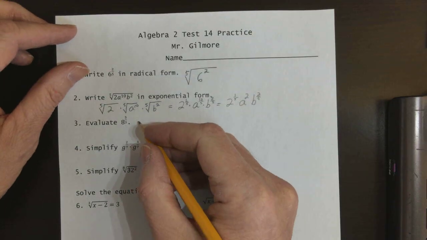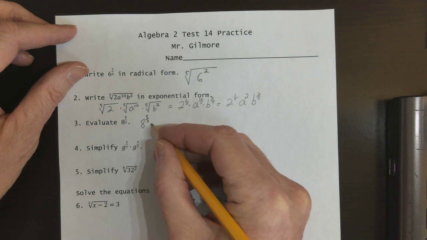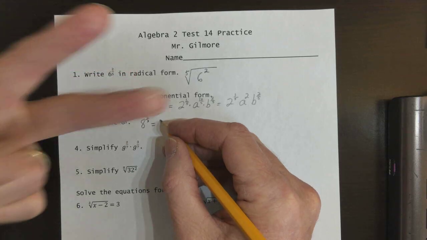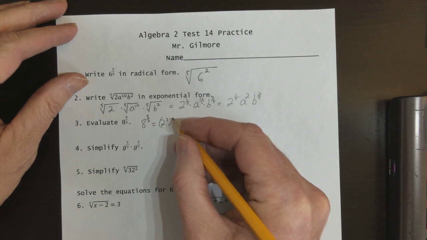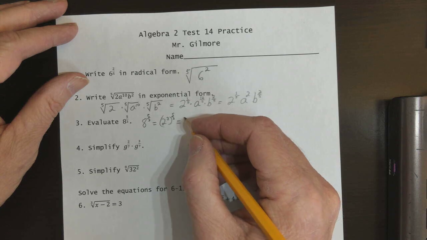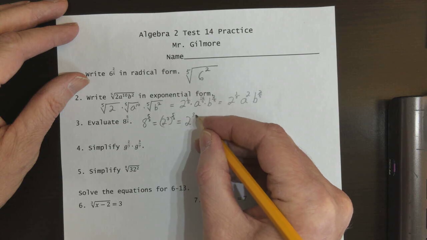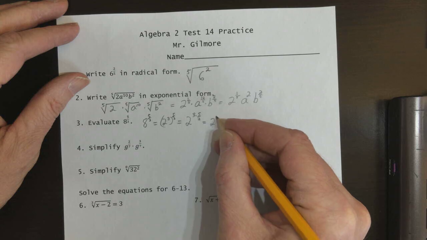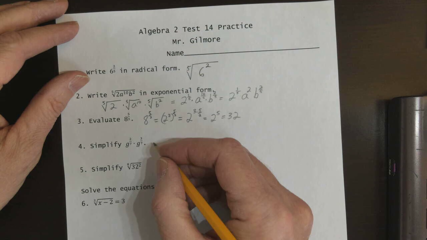Now, 8 to the 5/3. I'm going to evaluate that. 8 is 2 times 2 times 2. So I'm going to rewrite 8 as 2 to the 3rd and raise that to the 5/3. And then power to a power, we multiply. 3 times 5 over 3. The 3's will cancel, so that's 2 to the 5th power, which, if you calculate that, that's 32.